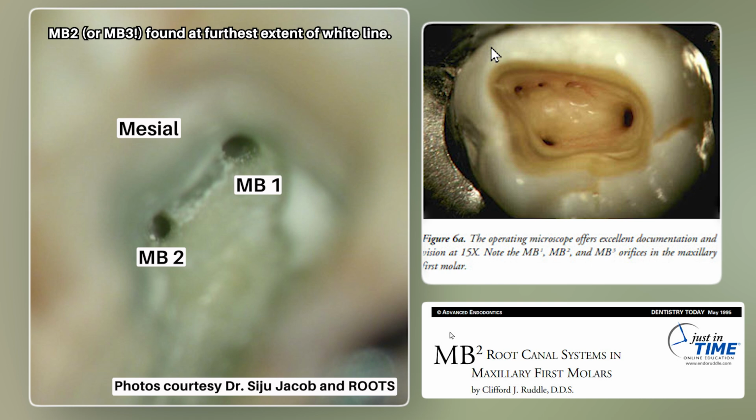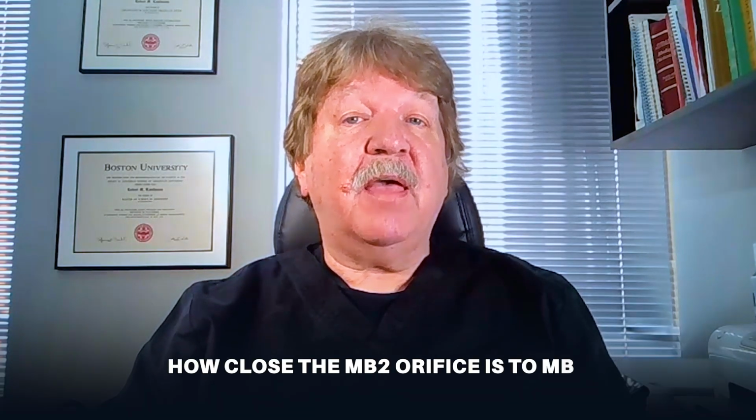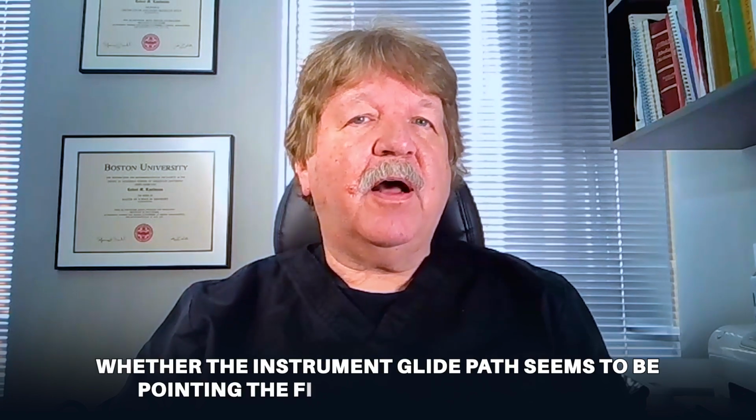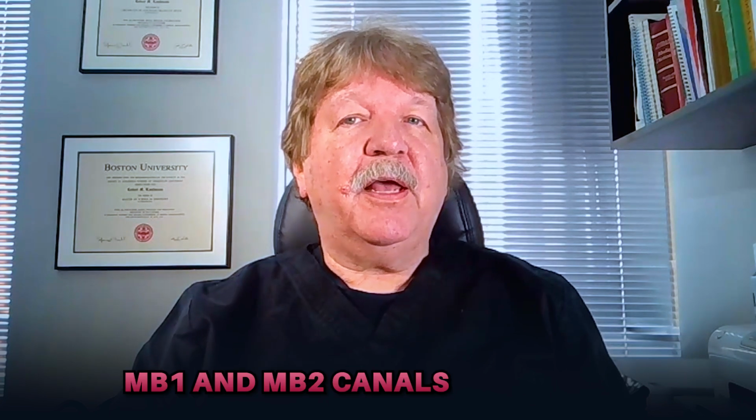By doing this, you'll note that the initial negotiating instruments such as a 6 or 8 file will begin to stand more vertically, rather than needing to be finessed and guided from the distal aspect of the access into the orifice. Special note should also be made of how close the MB2 orifice is to MB1, and whether the instrument glide path seems to be pointing the file in the direction of MB1. Both are indications that there is a high possibility that the MB1 and MB2 canals are joined.